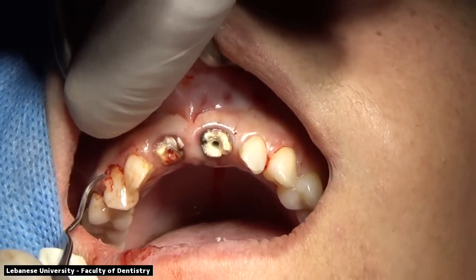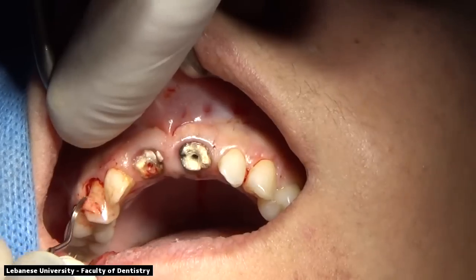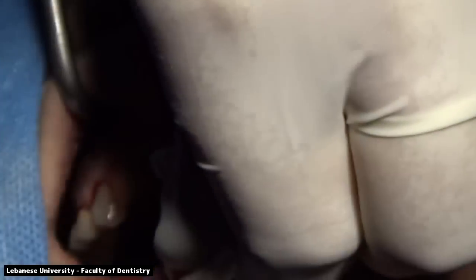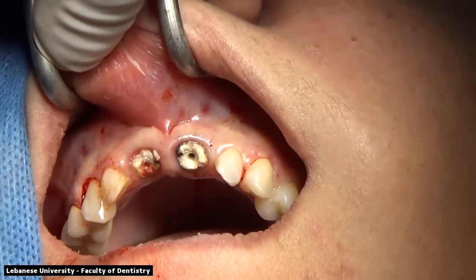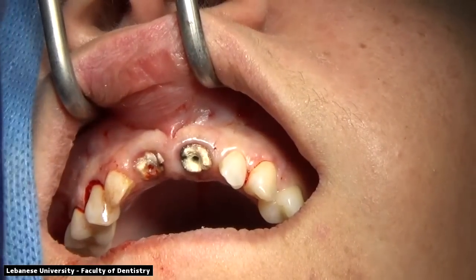So we're using a surgical curette to remove this band of tissue that we just excised. And you can visualize now that the canine appears as a better size and a better aesthetic shape of this tooth as well.